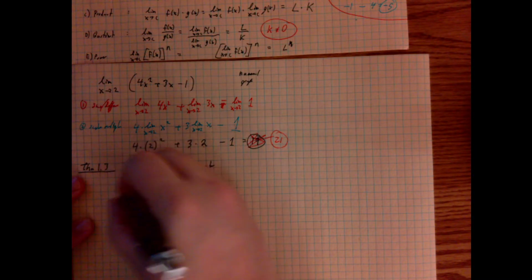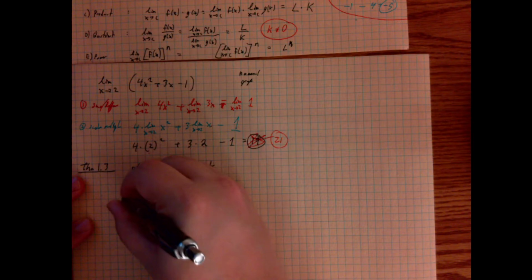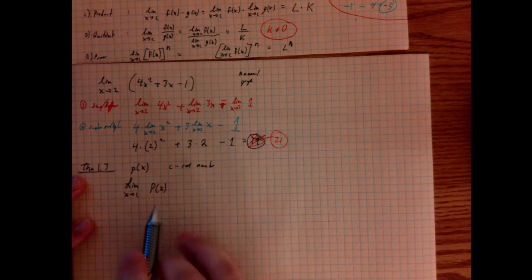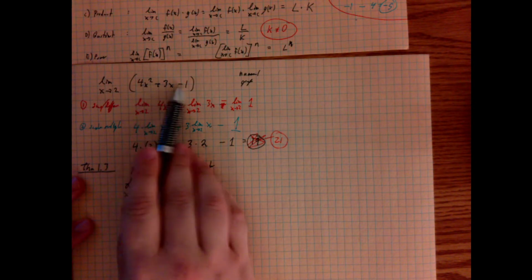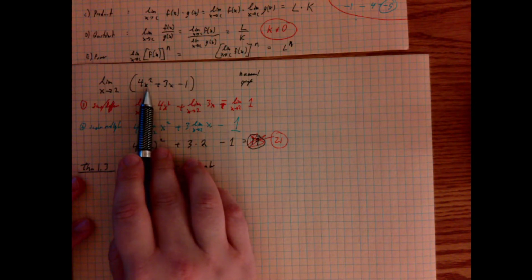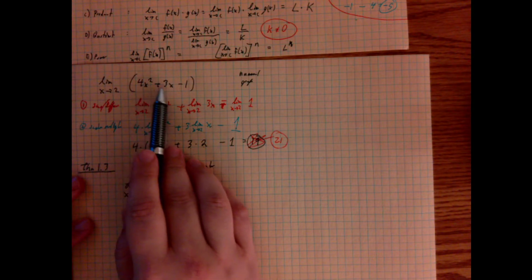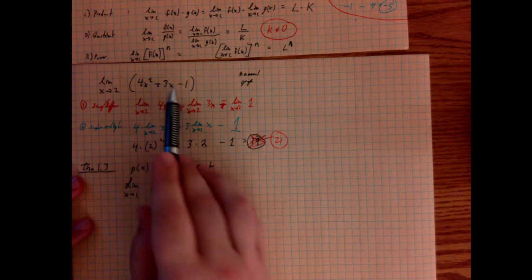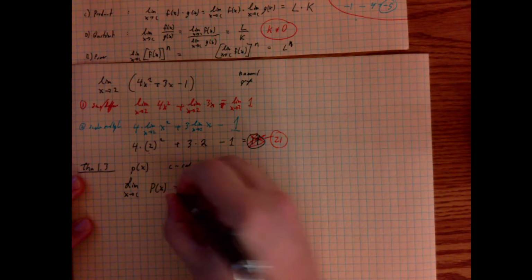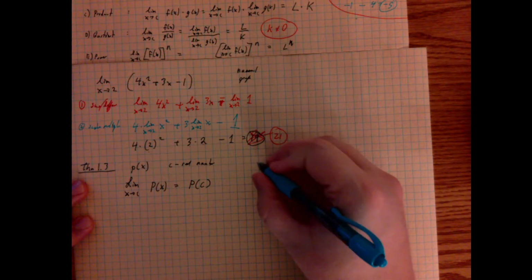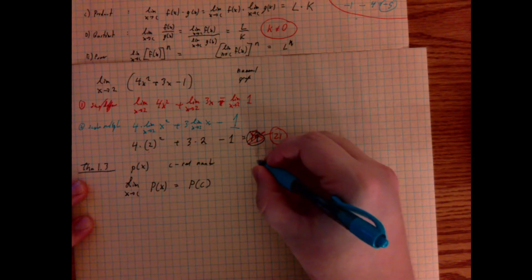What it states is this limit, as x approaches c, of any polynomial function. Remember from algebra, a polynomial function is any collection of terms where the x is raised to a whole number power, so it'd be x squared, x cubed, x to the fourth, any of those would work. The limit of p of x would just be p where you plug in c. In other words, and this is where we start to have to understand math a little bit better, what this means.